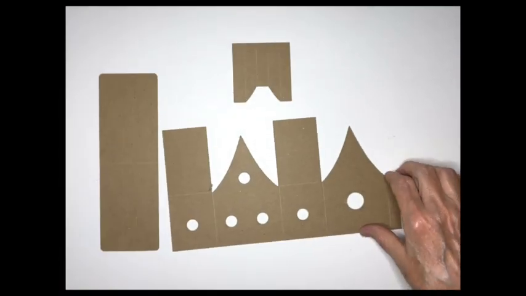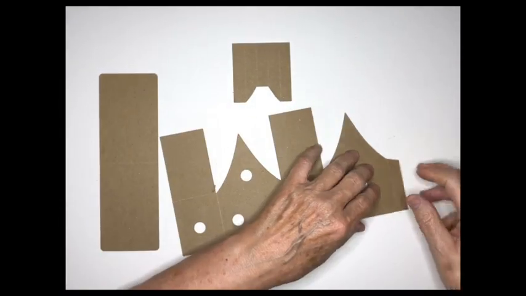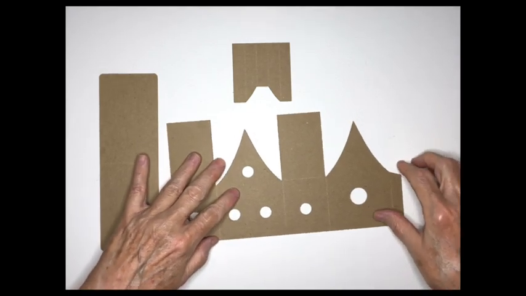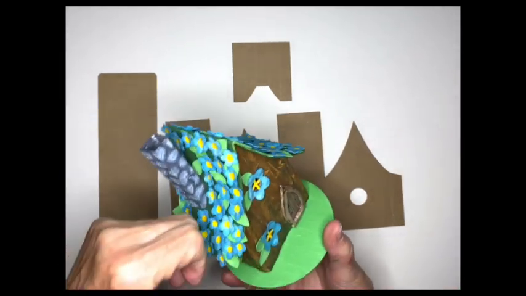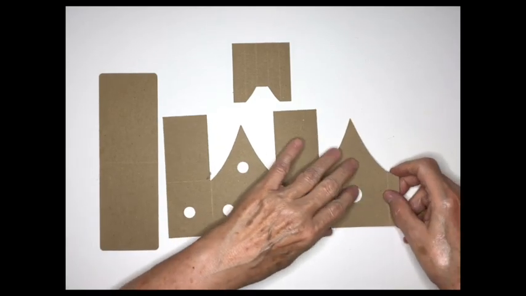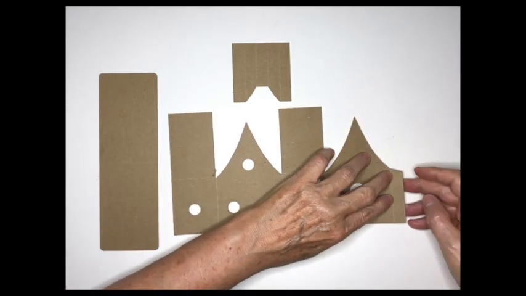Okay, this is the basic cottage shape. First thing, I'm making this one out of cardboard. You can easily make it out of cardstock as well, but I just think cardboard is so much more sturdy and it's going to last longer. I just like cardboard, and I like to paint. If you don't like to paint, go ahead and use cardstock.